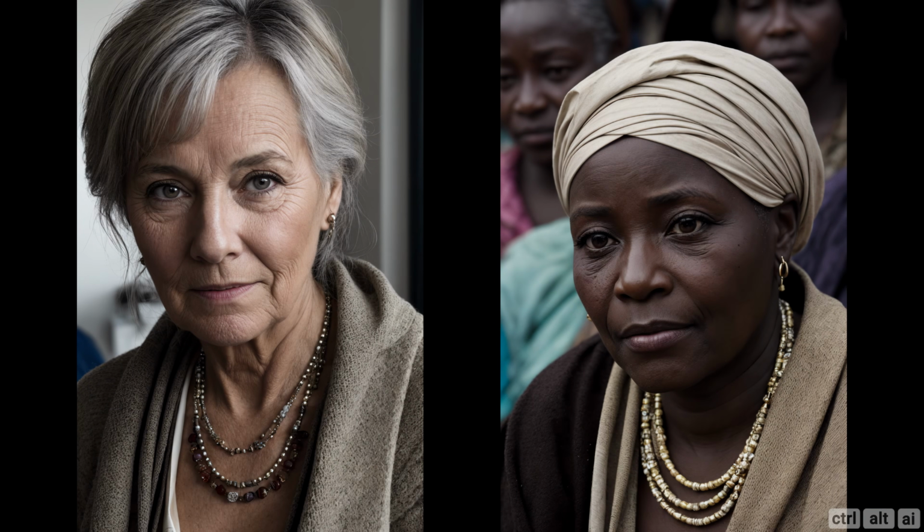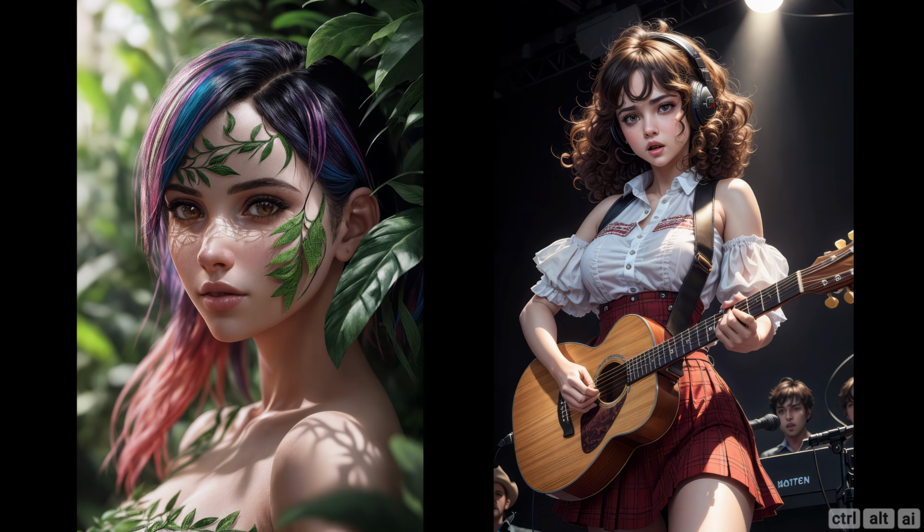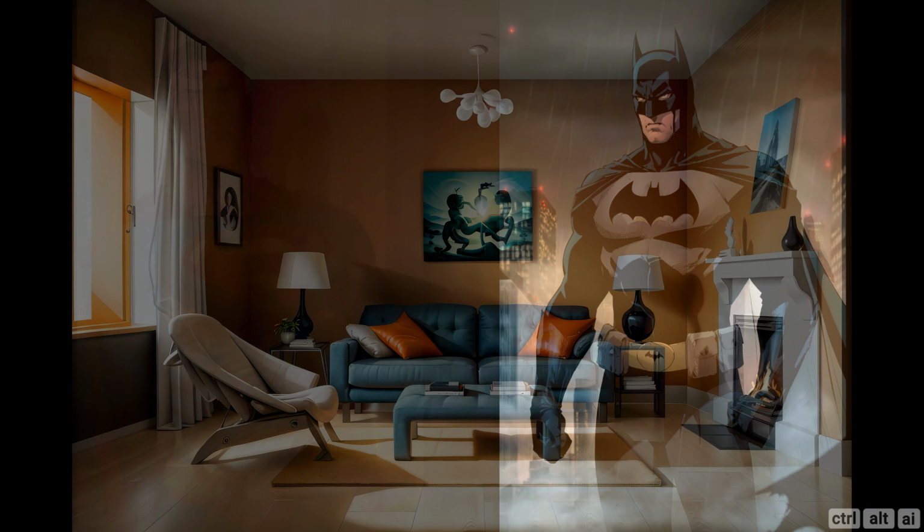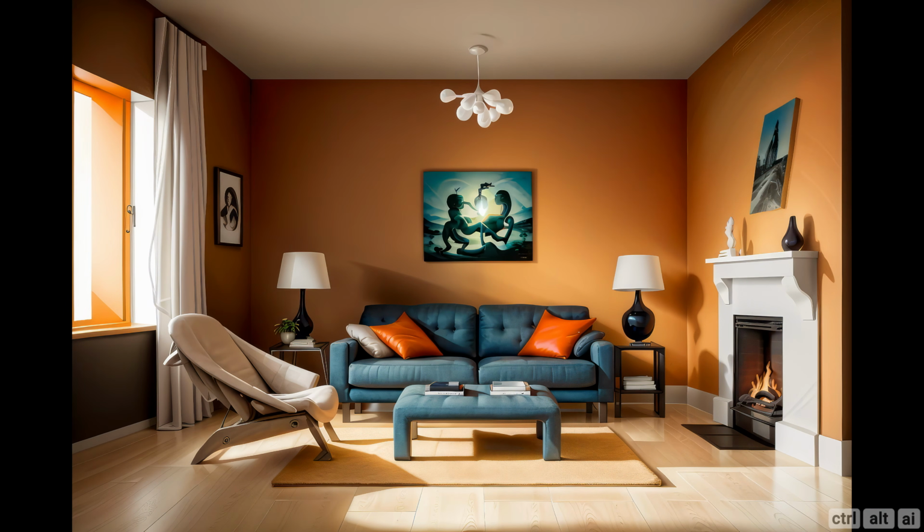Before I start with the intro, I want you to check out these images. How about this one? Realistic, ain't it? Maybe your favorite celebrity or your favorite superhero. If you are into architecture.